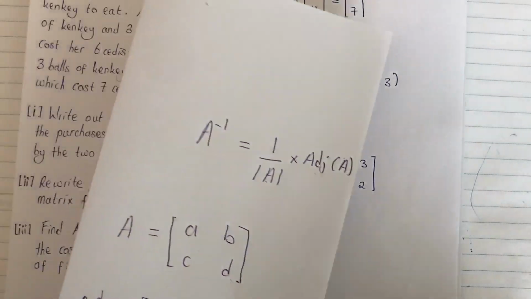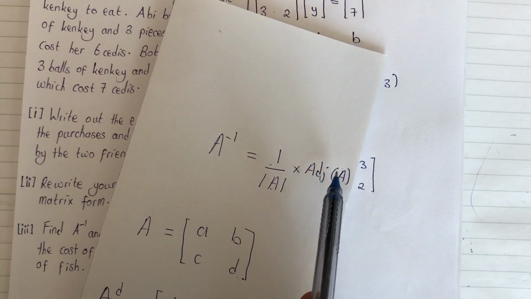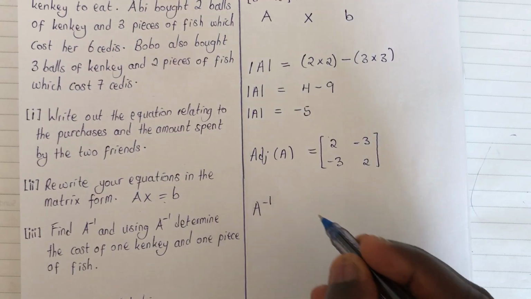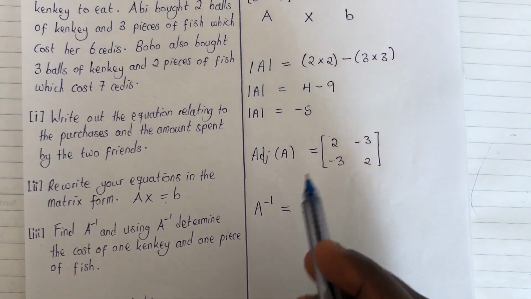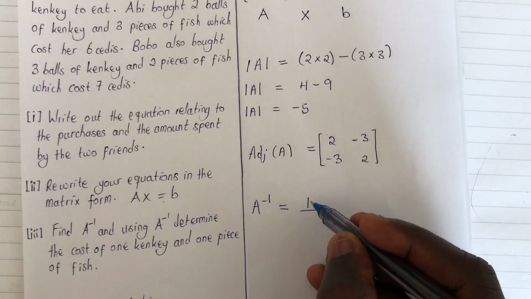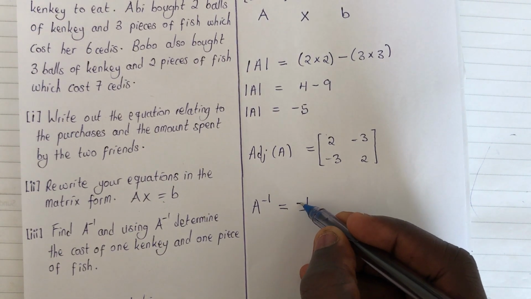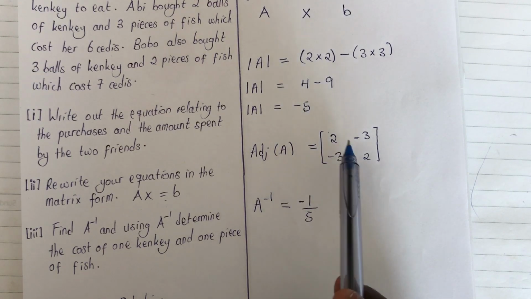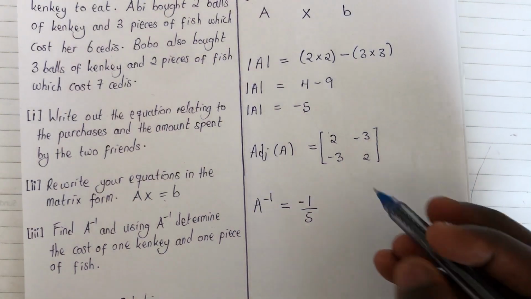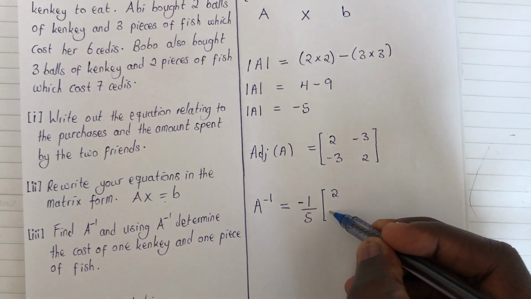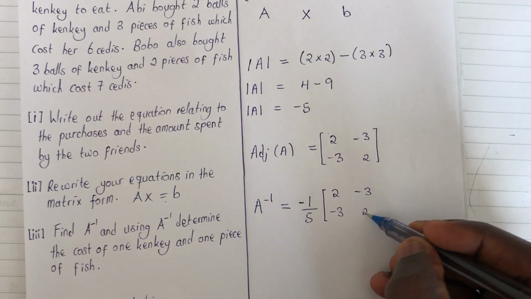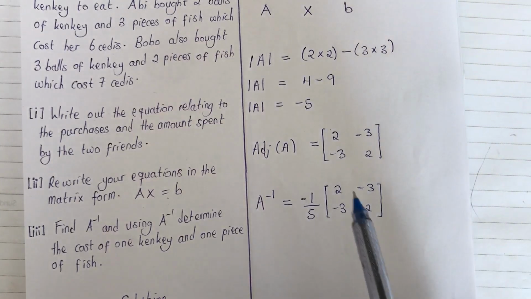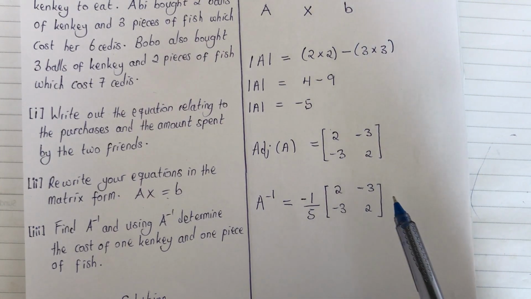Now from the formula that we learned earlier, 1 over the determinant times the adjoint of A will give us A inverse. So A inverse equals 1 over the determinant. The determinant that we got was -5. So we have 1 over -5, which is still giving us -1 over 5 times the adjoint of A. What is the adjoint of A? We have 2, neg 3, neg 3, and 2. Now this is A inverse. Remember, to make the work easier for you, do not use the fraction here to multiply. Hold on with this result. We will come back and use it.